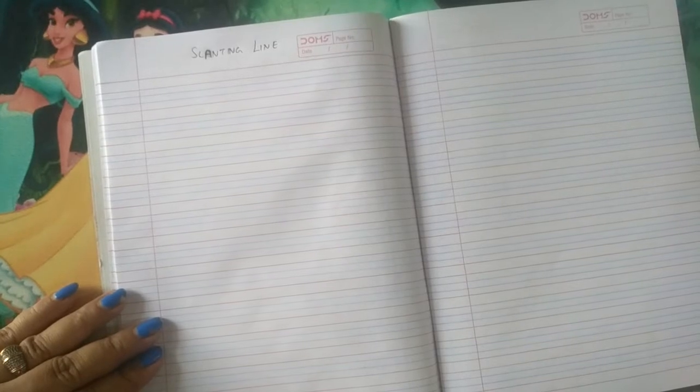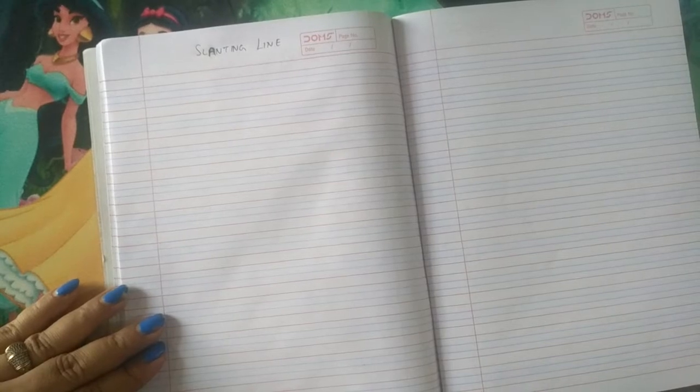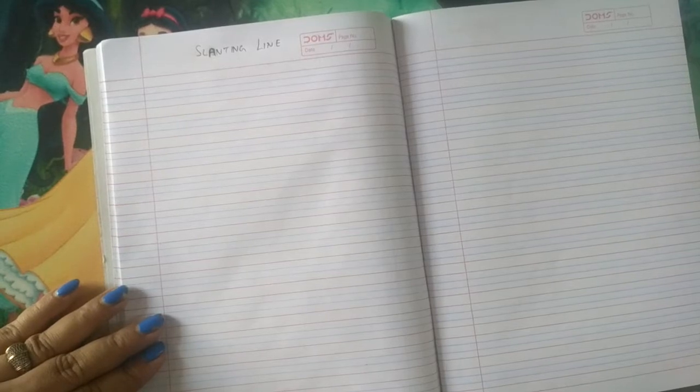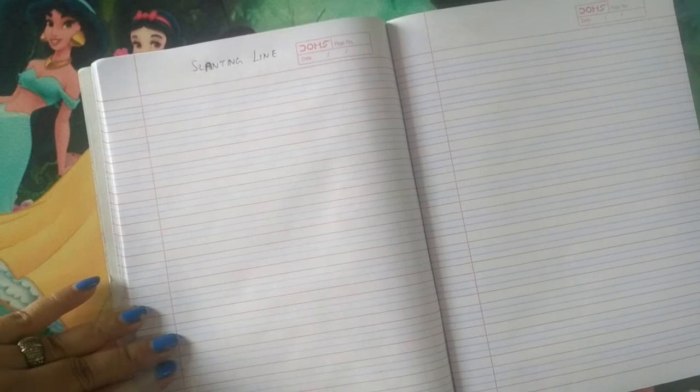In the last class we discussed the standing line, sleeping line and the alphabets which we write with the help of standing and sleeping lines. So moving on, today we are going to cover the next thing, that is the third line, the slanting line, and also the alphabets which we write with the help of all three lines: standing, sleeping and slanting. So let's start with the slanting line first.